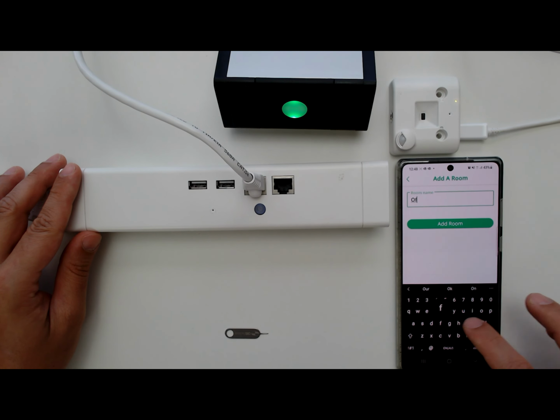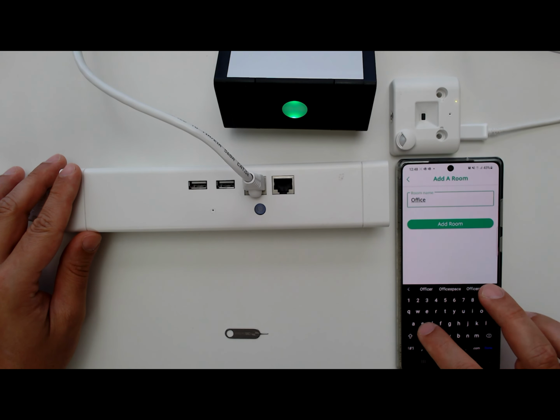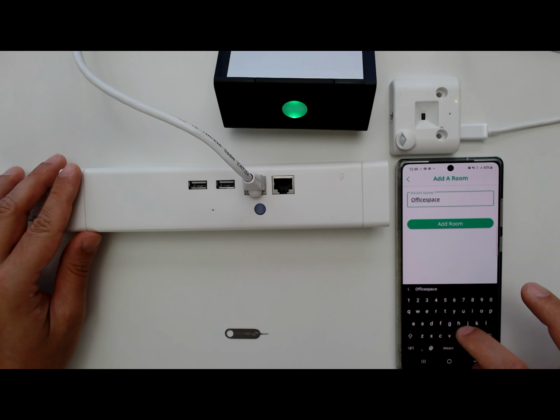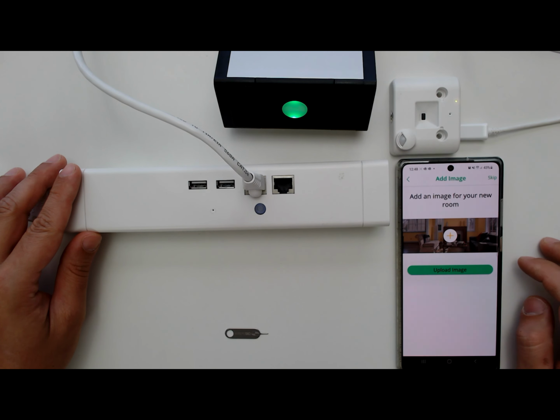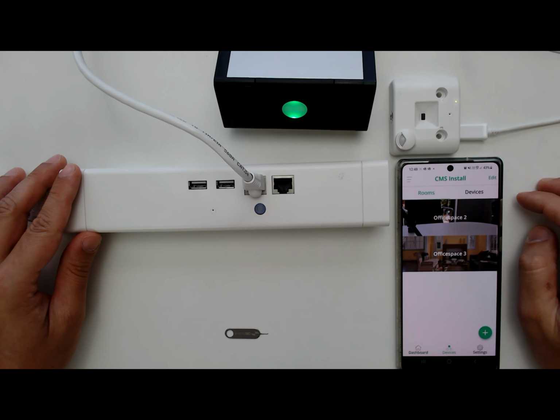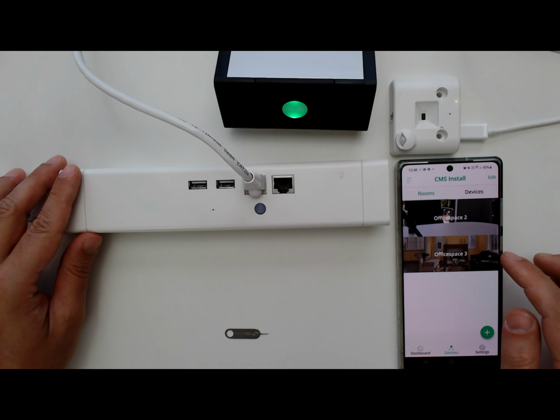We would call it Office Space 3 as an example. We'll add. The room created successfully. I do not want to upload an image. I'm just going to click skip. Now we have Office Space 3.